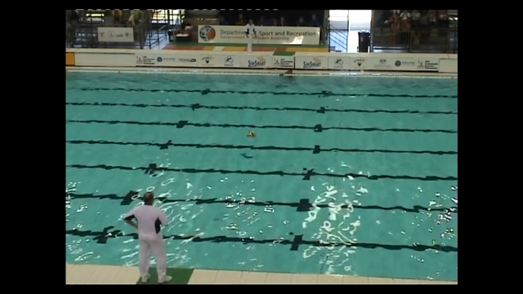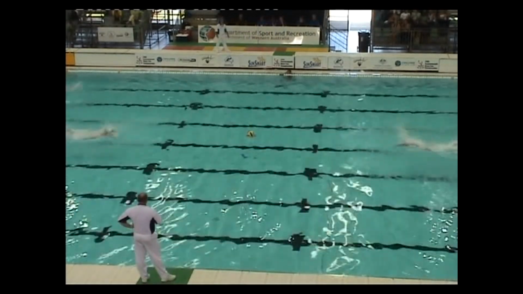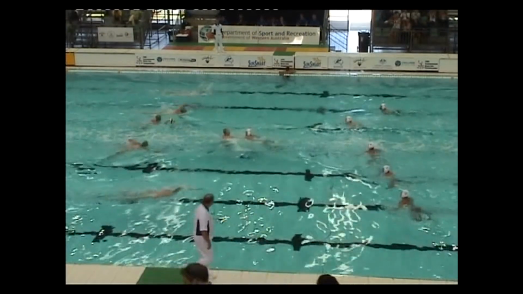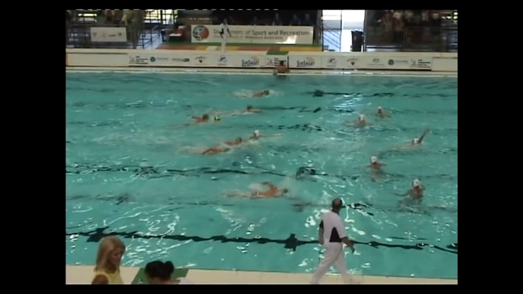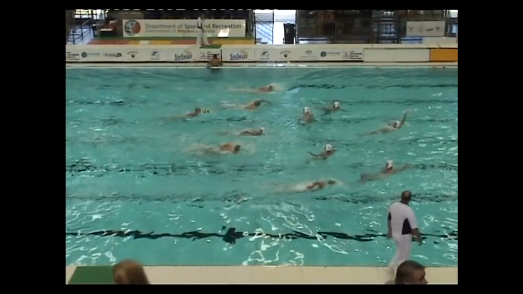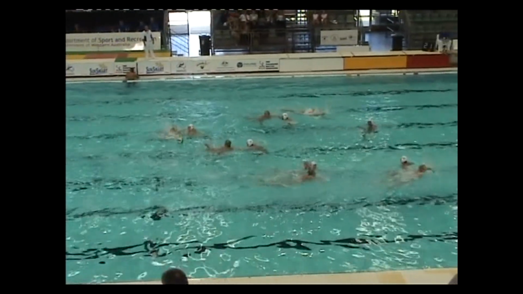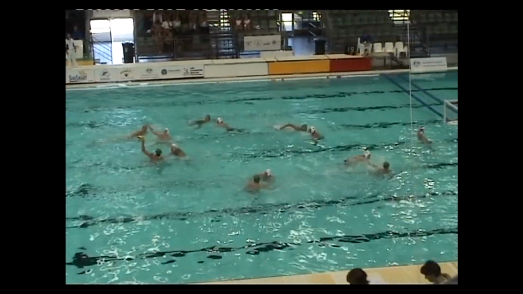Here we have the start of the men's bronze medal match between New Zealand and South Africa. South African swimmer there, number 3, Kevin O'Brien, taking the ball with a strong swim from the start. Number 10, Pierre Leroux, looking to bring the ball down. It's Bell with the ball now.